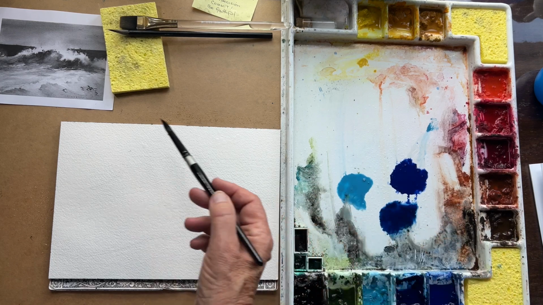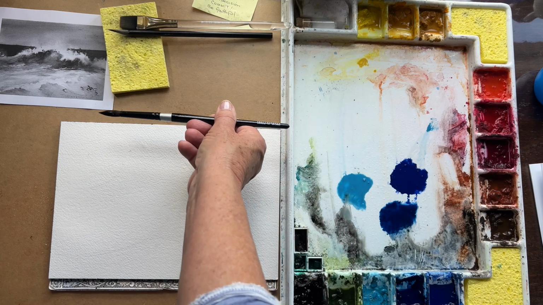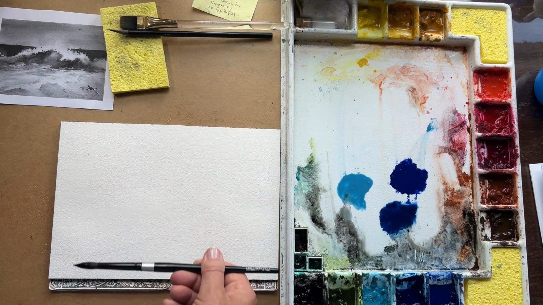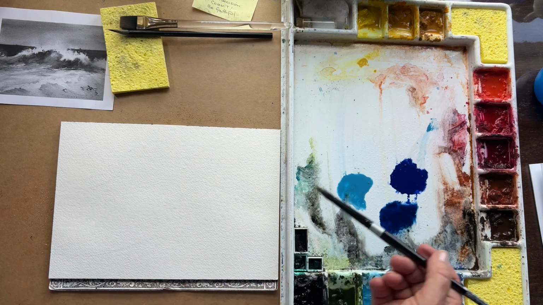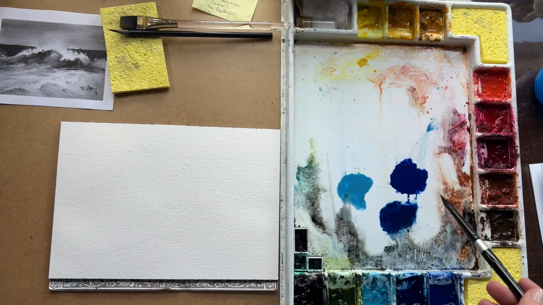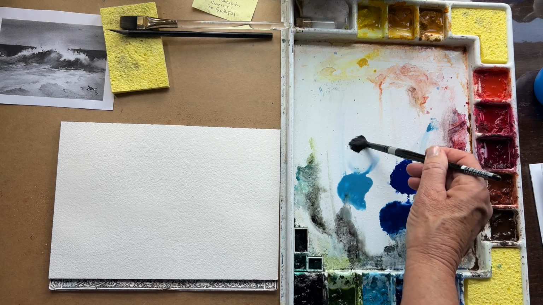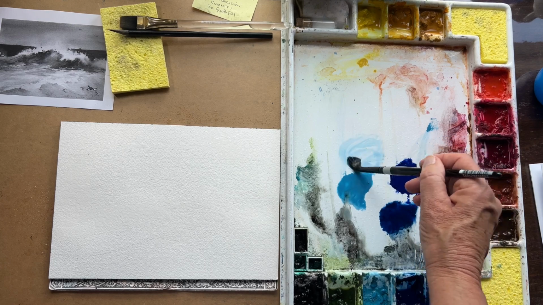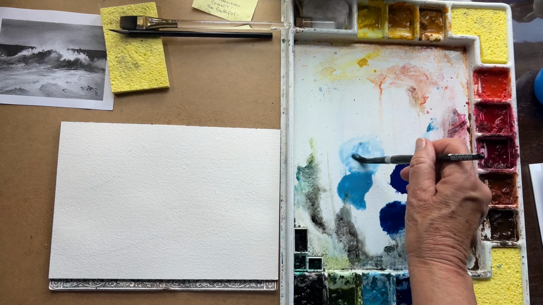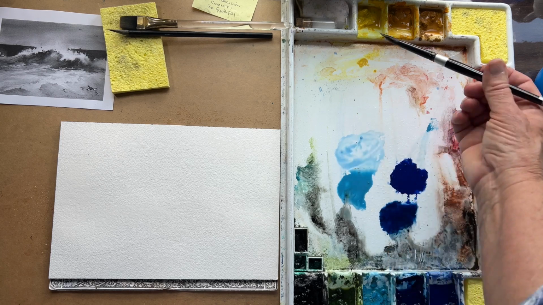Let's start with the sky. We talked about starting top to bottom, right? Thin to thick. So I'm going to start with a little of the cerulean blue for the sky. I'm going to keep this very light at this point.